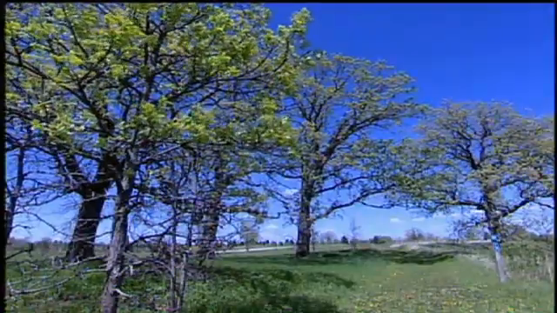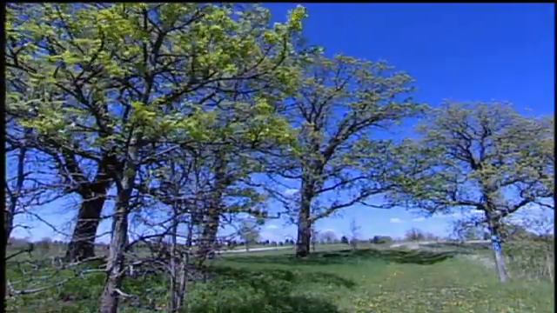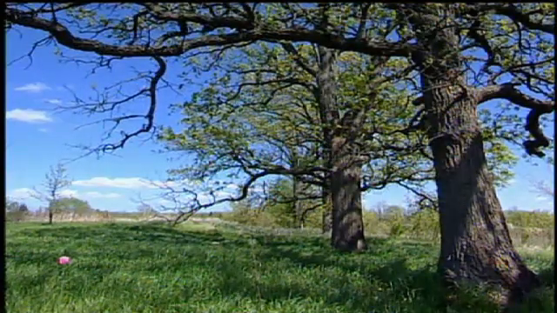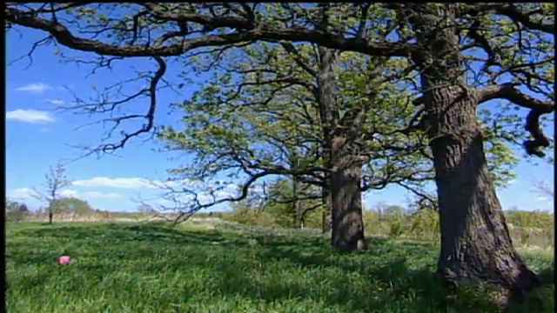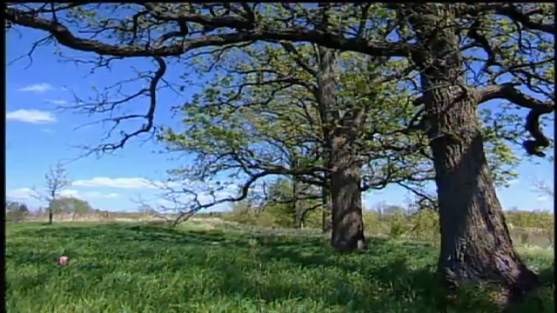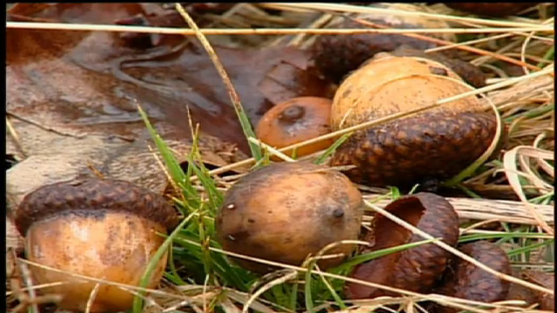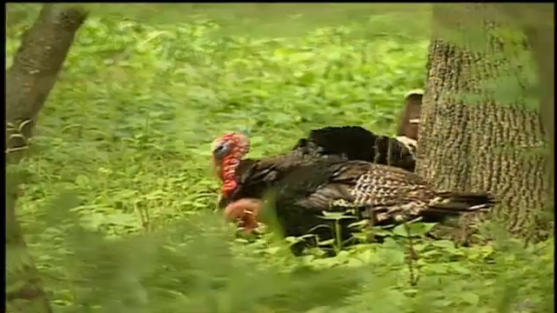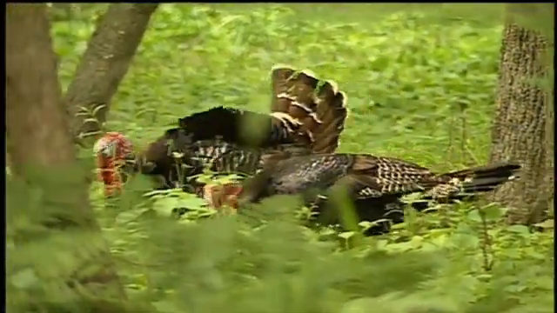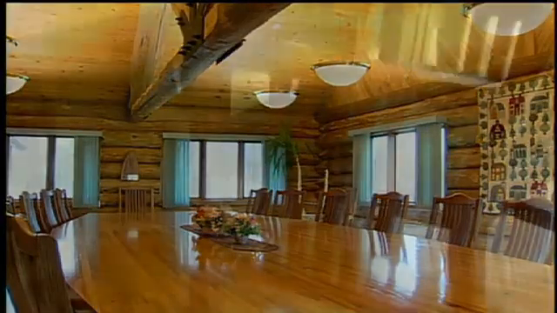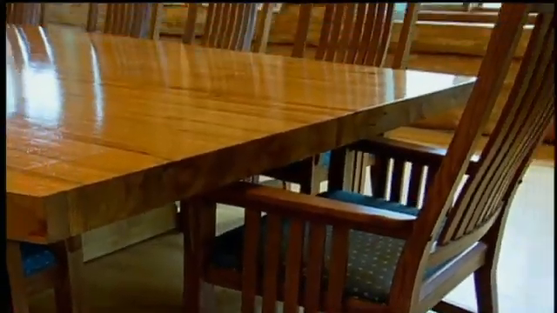One unique community, the oak savanna, is especially affected by the absence of fire. This transition area between forests and prairie is considered an endangered ecosystem. What do oaks produce? You guessed it, acorns. Nut-loving wildlife like wild turkeys, deer, and squirrels are abundant here. These forests provide high-quality timber for furniture and cabinets.